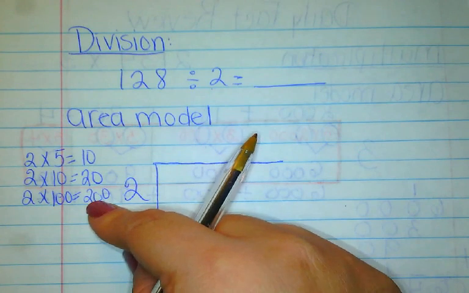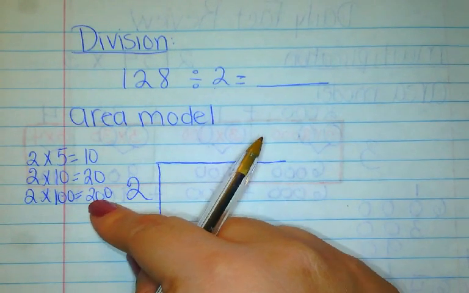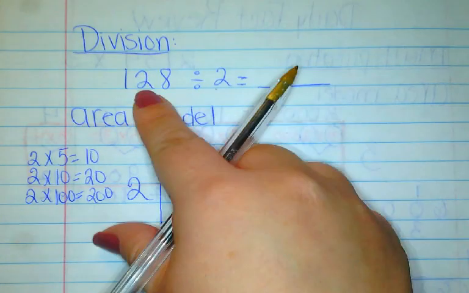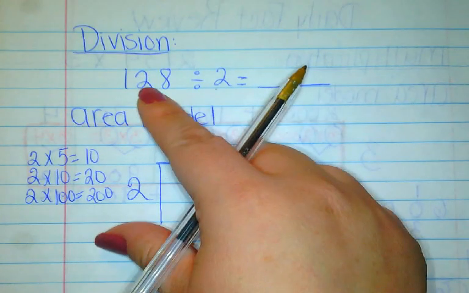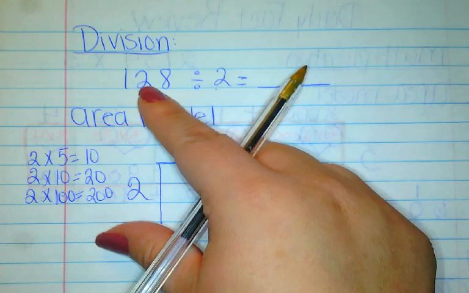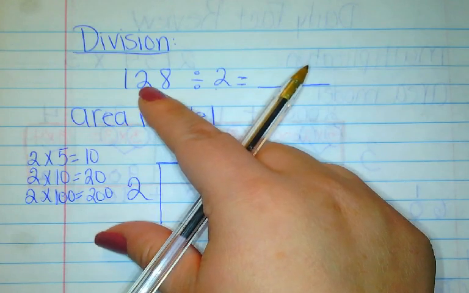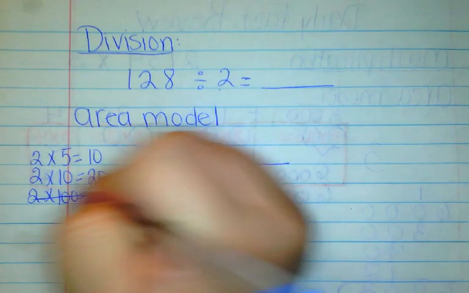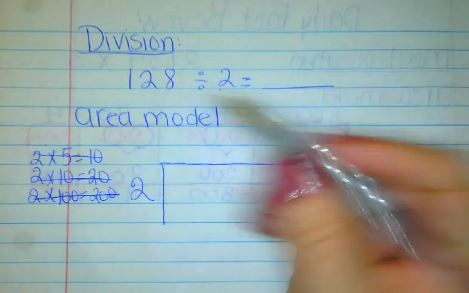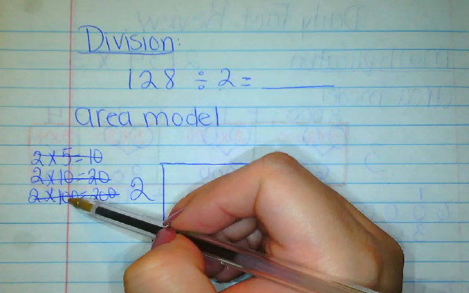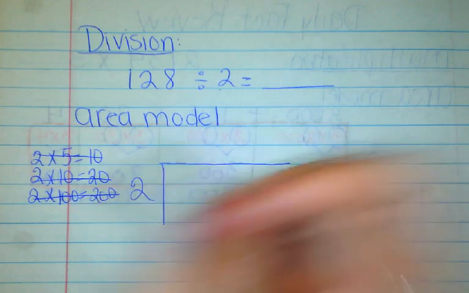Everybody agrees with the people saying yes? You're wrong. 200 is way larger than 128. So you can't use it. So I know it's not this. It goes over, and these are too small. So it's going to be anywhere between a 10 and 100, right? Yes. So what if we try a 20?